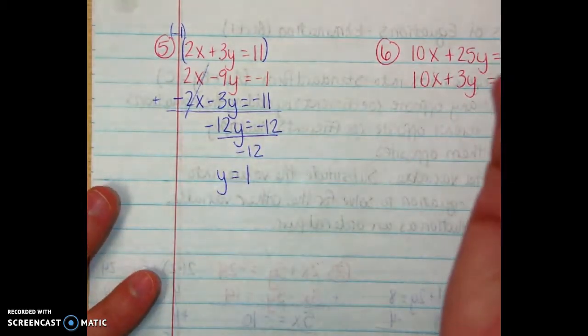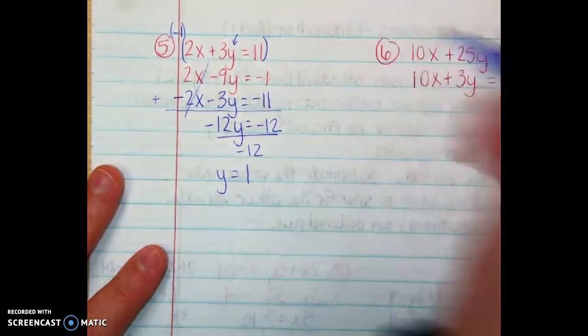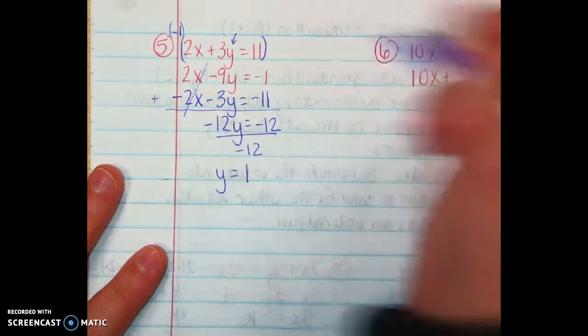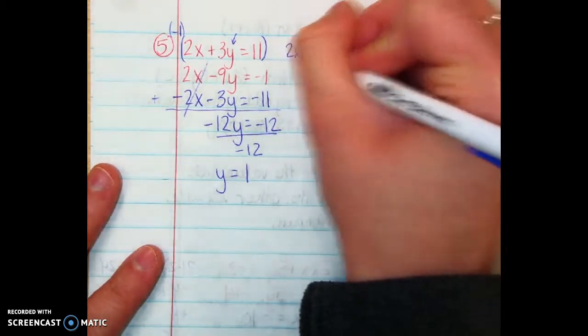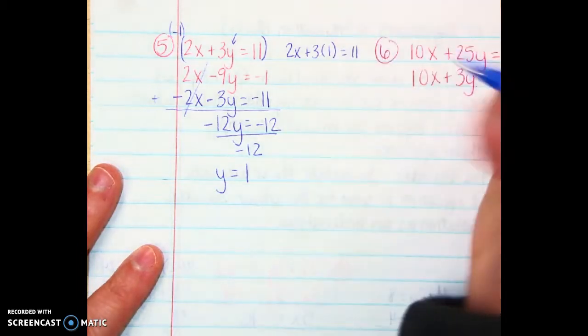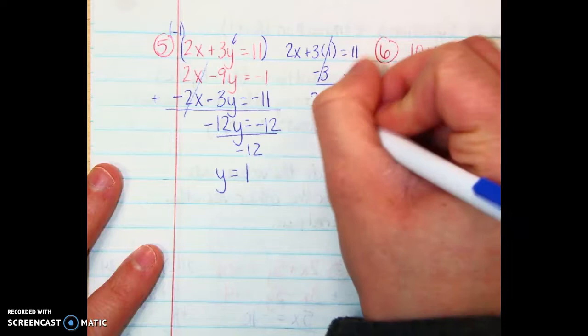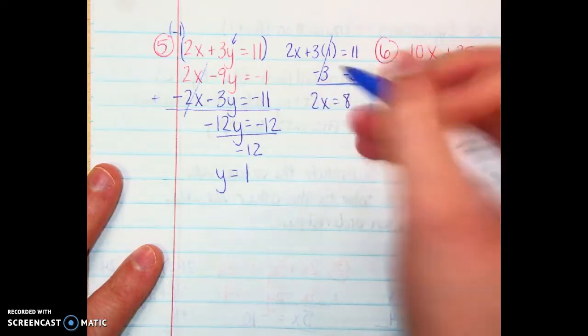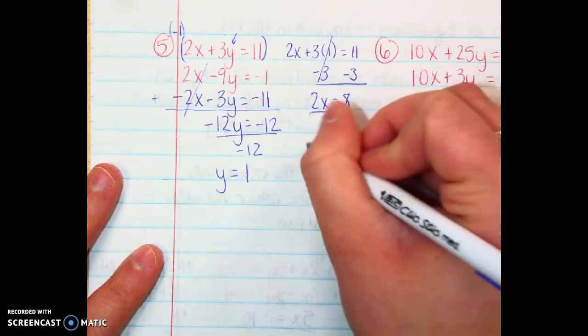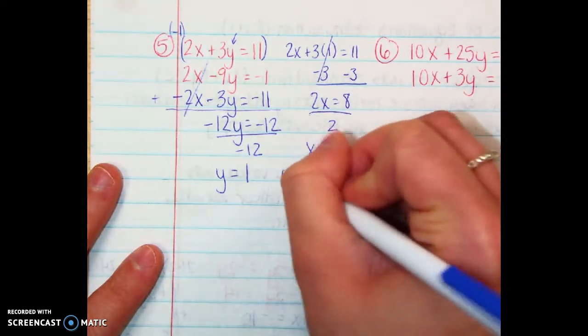I'm going to substitute it for this y right there. And it doesn't matter which one you use. It does not matter at all. 2x plus 3 times 1 equals 11. 3 times 1 is 3, so I'm just going to subtract 3 from both sides. 2x equals 8. Divide by 2, x equals 4. So the solution here is 4, 1.